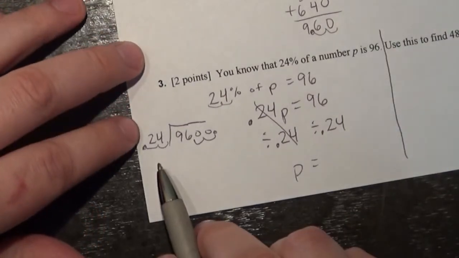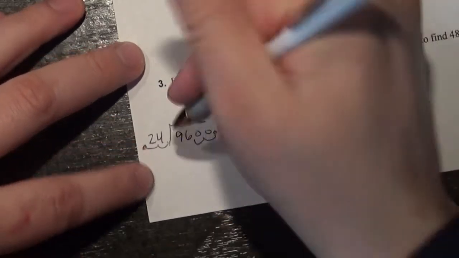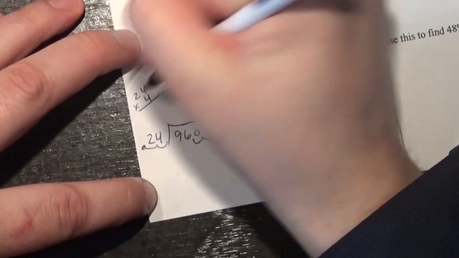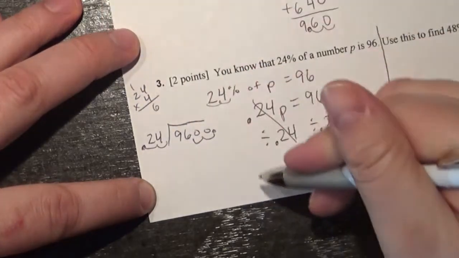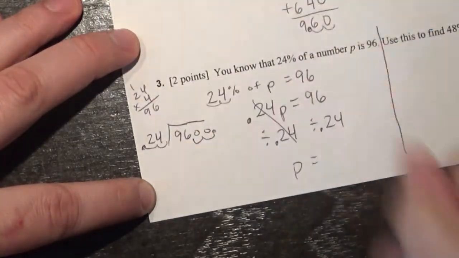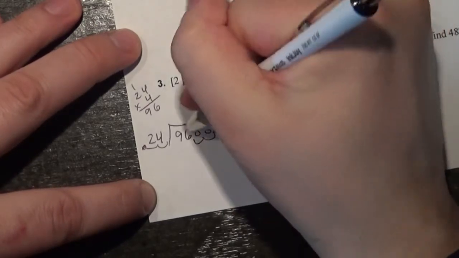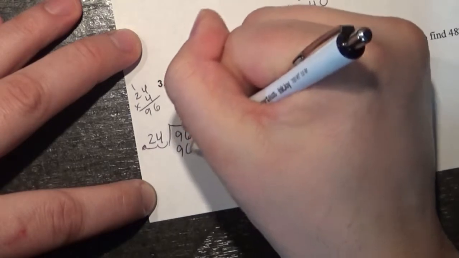All right, so I'm going to guess that this is probably going to be 4 times. So 4 times 24, just in case you're curious. I have 4 times 4, which is 16. 4 times 2, which is 8, plus 1 is 9. That goes in evenly. So that was a miraculous guess on my part. How did I do that? Wow, I'm amazing. 24 times 4, I already figured out, is 96.